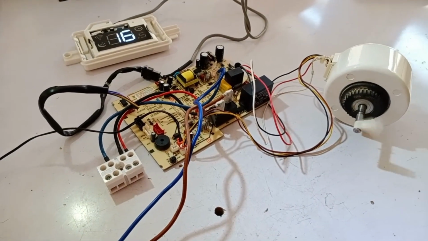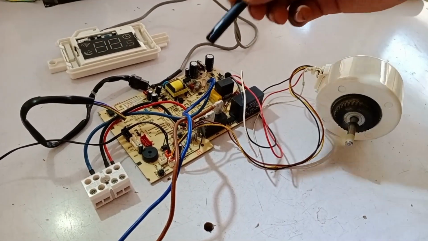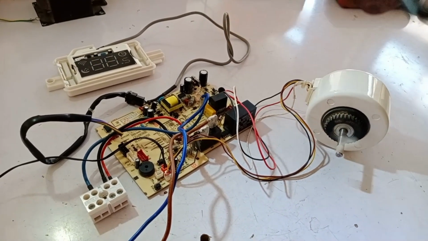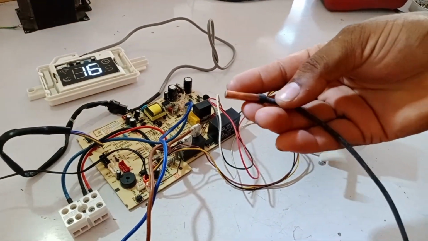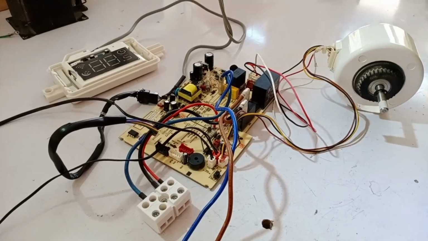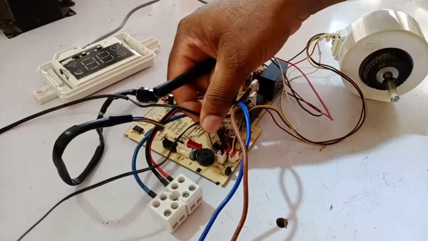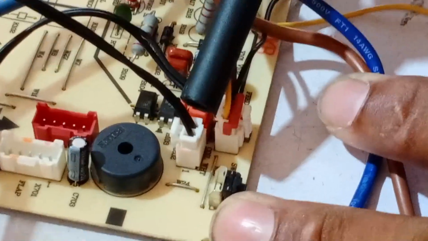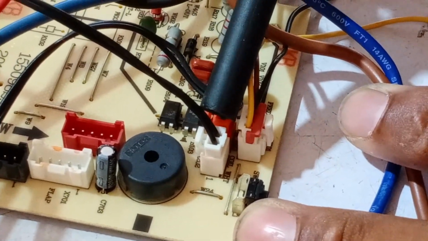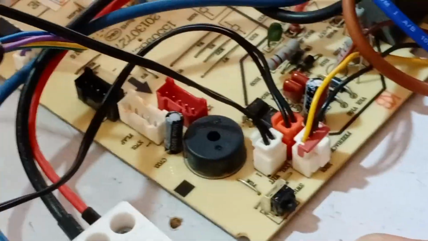However, if the issue persists even after changing the sensor, it means there is a problem with the PCB, which will need to be repaired. Here is what the pipe coil sensor looks like. Now let me show you where the pipe coil sensor is connected on the PCB. This white-colored connector is for the pipe coil sensor, and the sensor is plugged into this connector.